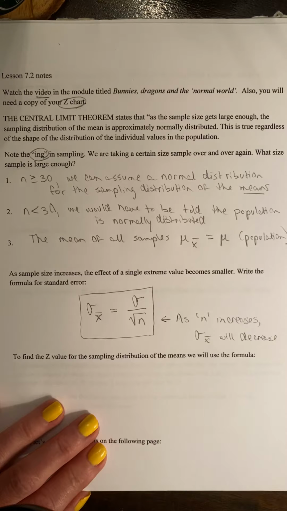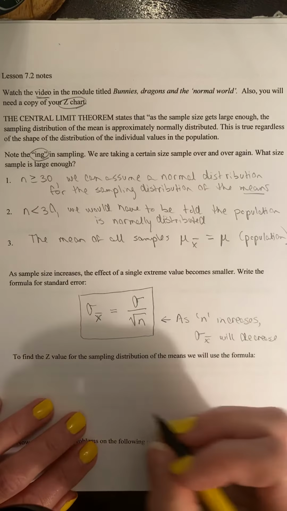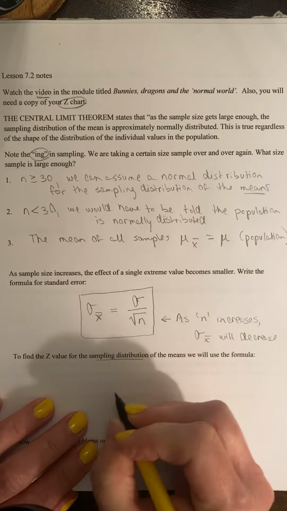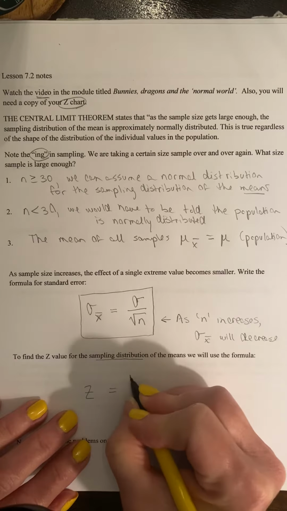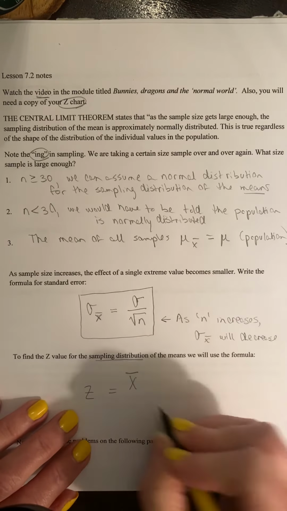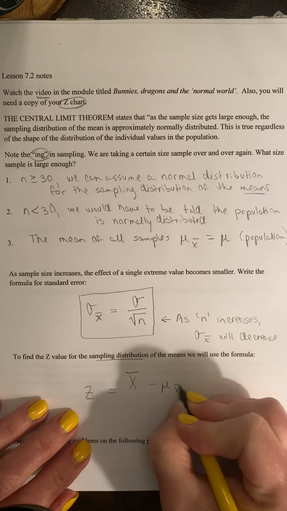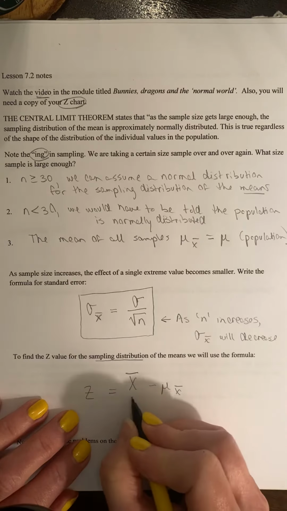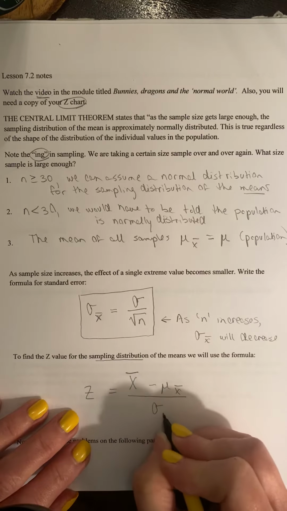So we'll be using this formula here in the sample problems. And our z-value formula is going to look slightly different for the sampling distribution. Your z-value, remember, is your x-value, but of course here we're looking at means of the sample minus the means of all the samples divided by that standard error.